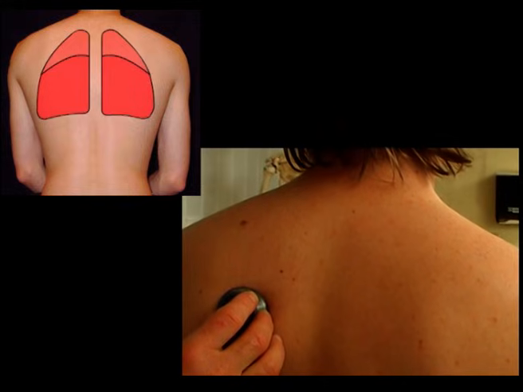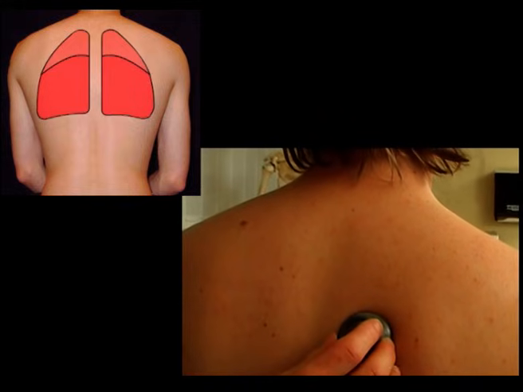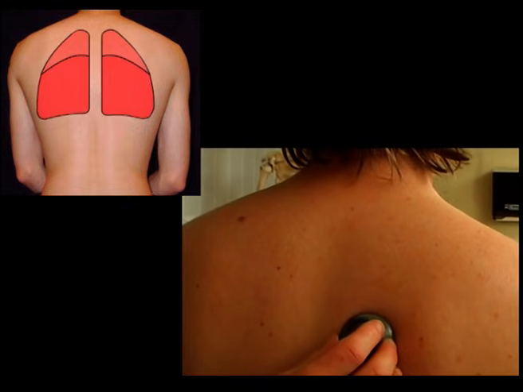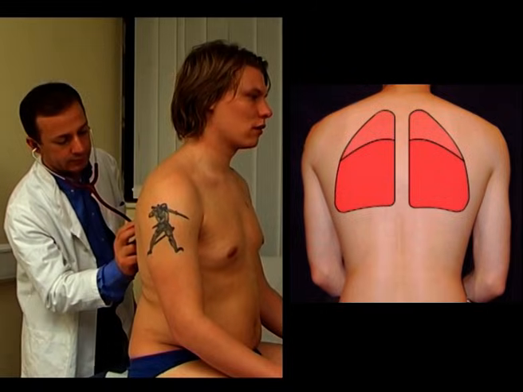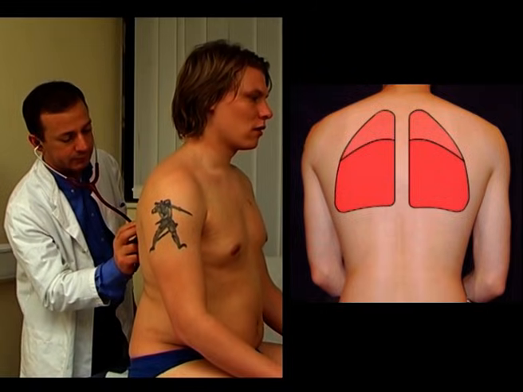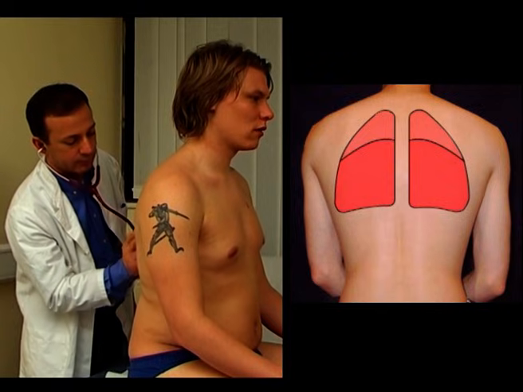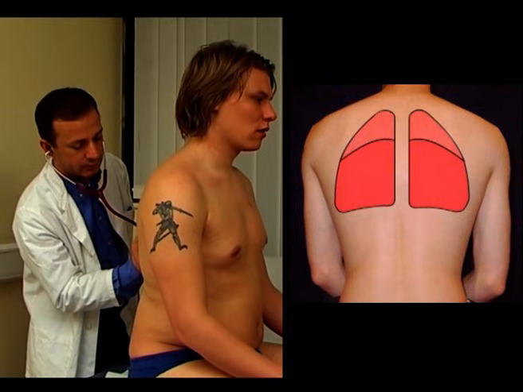Inspiration and expiration may be heard equally, and there may be a small gap or a pause in between them. You can mimic this sound by placing your tongue on the roof of the mouth and breathing in and out through the open mouth.